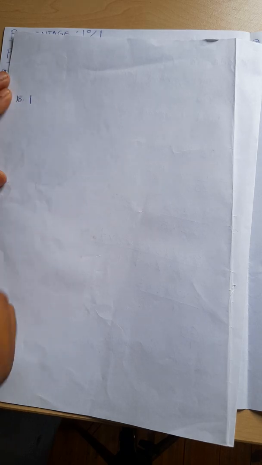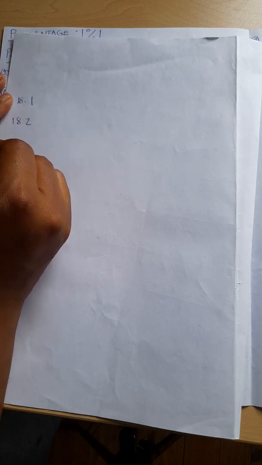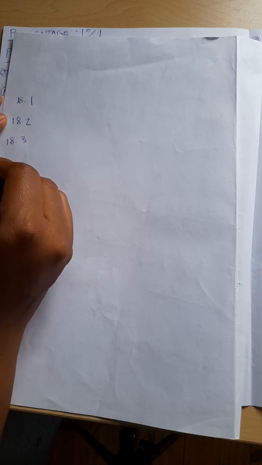Textbook, page 23, you do number 18.1, you do 18.2, you do 18.3, and I don't want you to do 18.8.